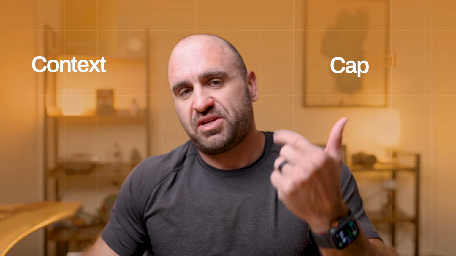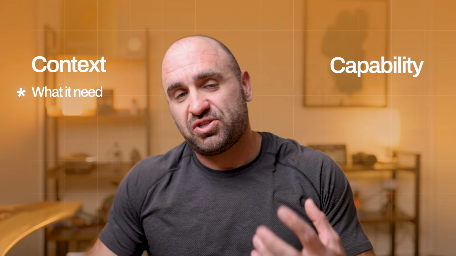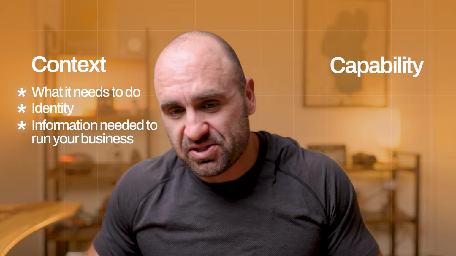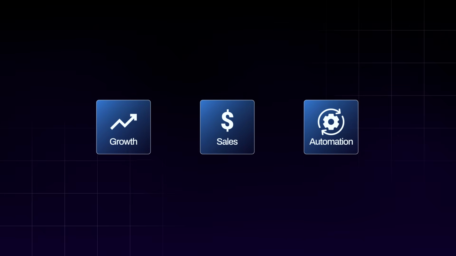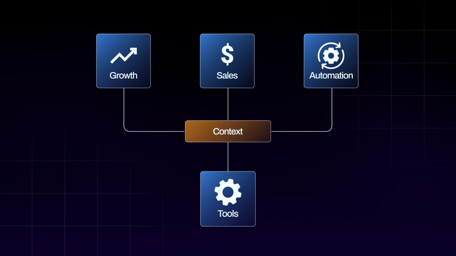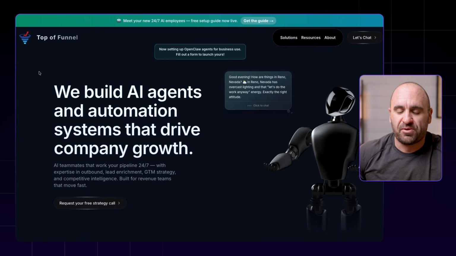The next part here is being able to configure it with context and capability. When you give it context, you're actually telling it what it needs to do. You're giving it an identity. You're giving it a context around your business, right? So if you're doing growth, sales, and automations and things like that, you're going to want to give it as much context as possible, so that it knows what tools it needs to use. Then we give it capabilities, which is where the fun part is.